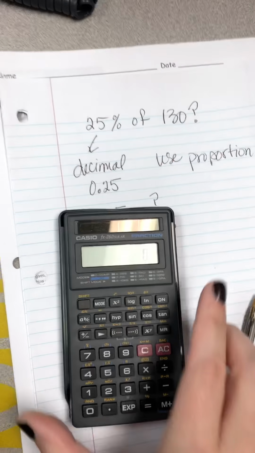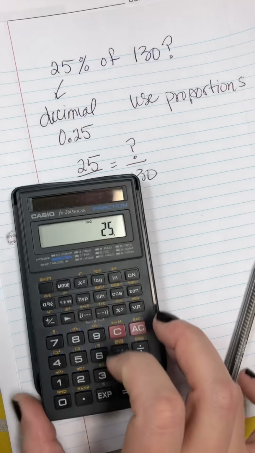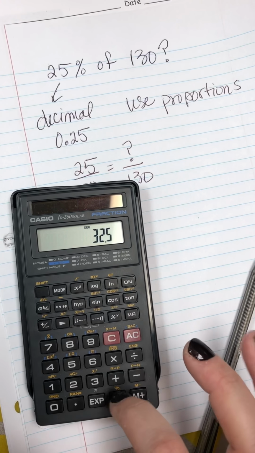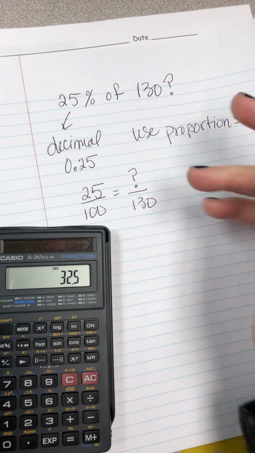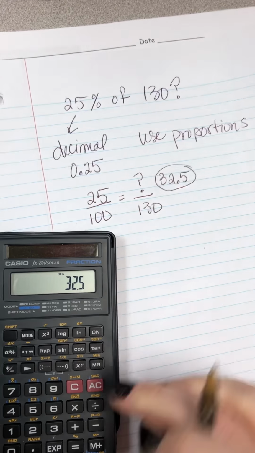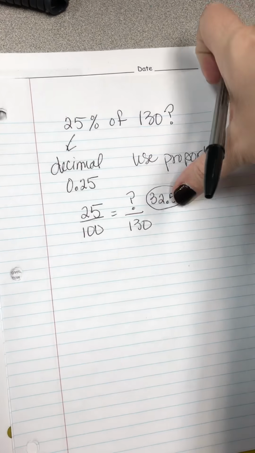So I'm going to use a calculator because we're allowed to use calculators. So 25 times 130 divided by 100 equals 32.5. So your answer is 32.5.